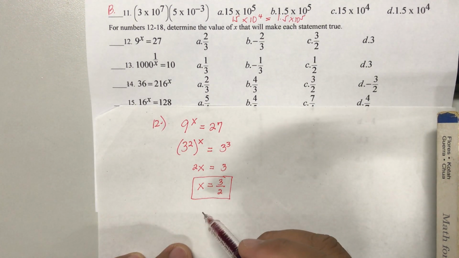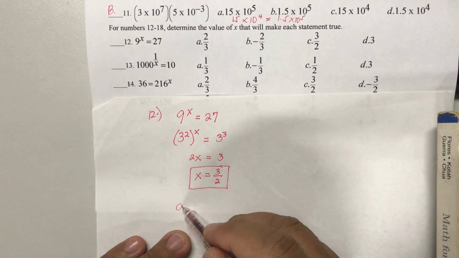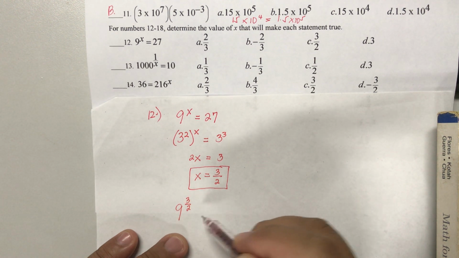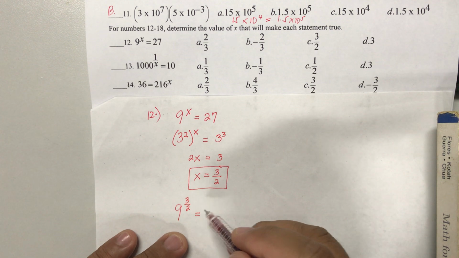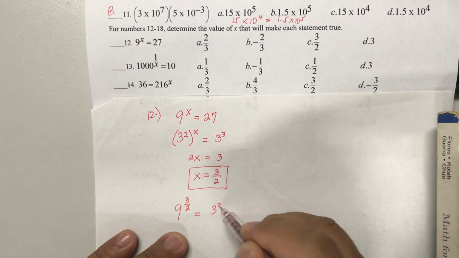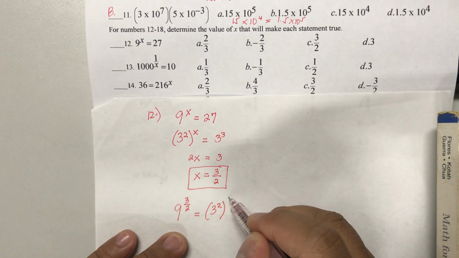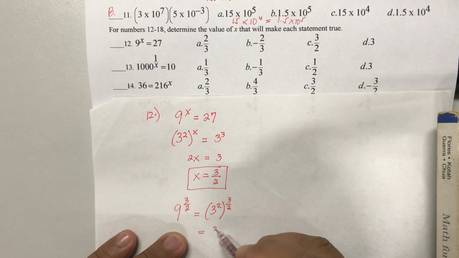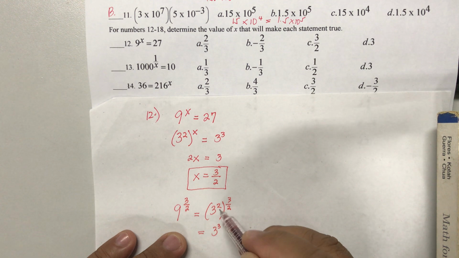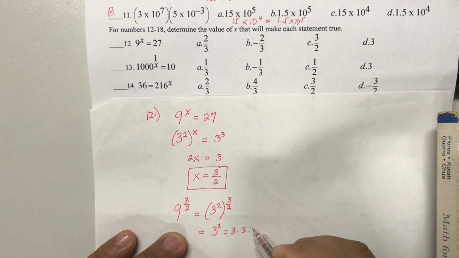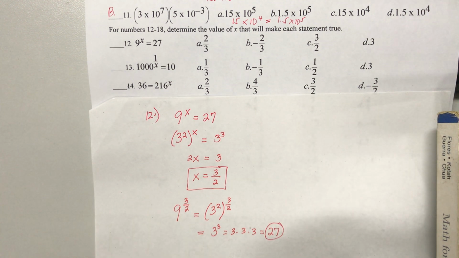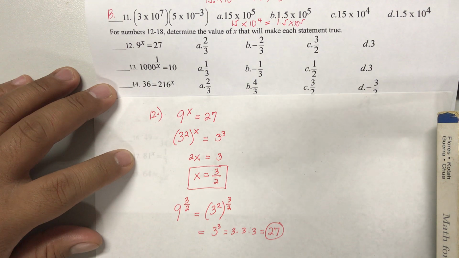Okay. How do you check that? That's 9 to the power of 3 halves. So by definition, 9 is 3 squared to the power of 3 halves. Applying the laws of exponents, that's 3 cubed. The exponent of 3 is 3. The exponent 3 is obtained by multiplying 2 and 3, which is 6, and dividing the result by 2, so that's 3. 3 cubed is 3 times 3 times 3, which is 27. The right side of the equation. Okay. So the correct answer for number 12 is letter C.